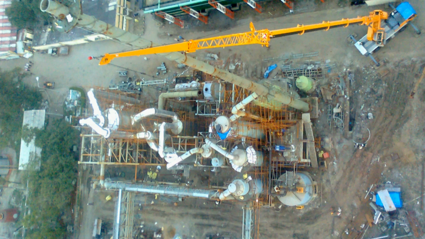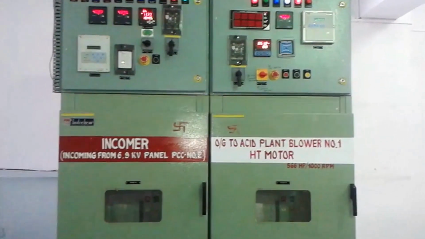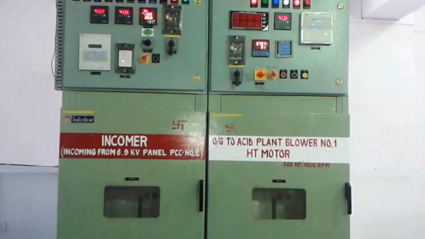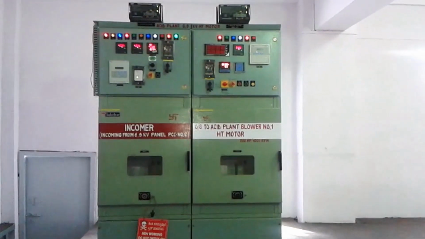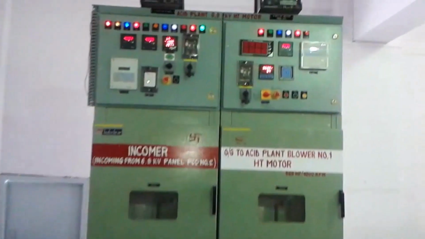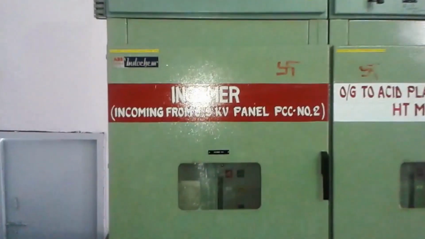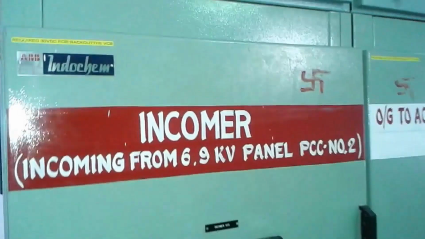You can see here the top view of our site, which I took a picture of during construction. Here is the motor control station, where the electrical supply to the motor and plant electrification is provided. Inside, there is one HT panel, a 6.6 kV panel, from which the supply is given to the main air blower motor. In the next video, I will explain how to read the wiring diagram and how it works. As you can see, both the incomer and outgoing are installed with ABB VCB.